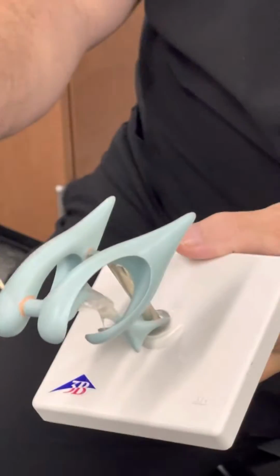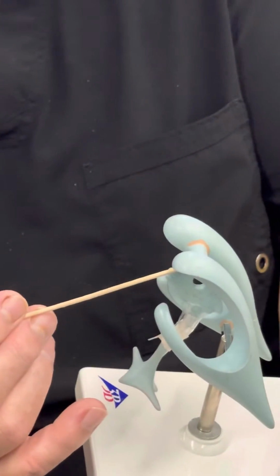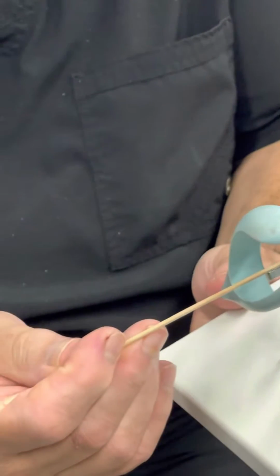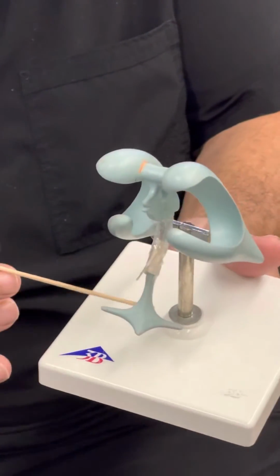Lateral ventricles on each side. They're lateral to each other, right? Interventricular foramen. Third ventricle. The aqueduct to the fourth ventricle. And that's the fourth ventricle.